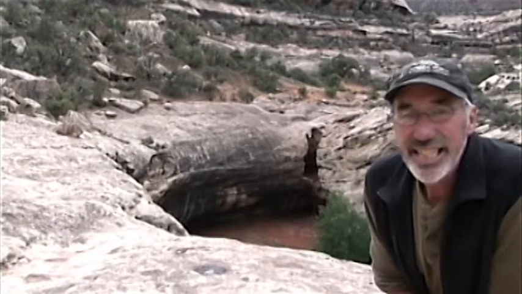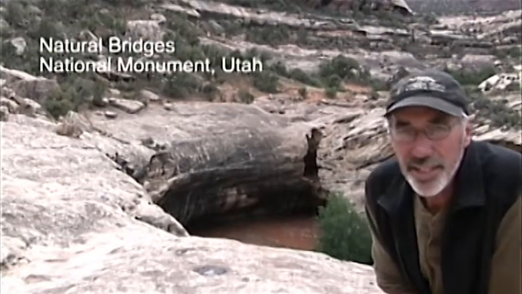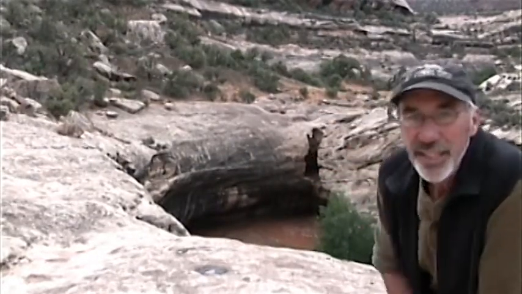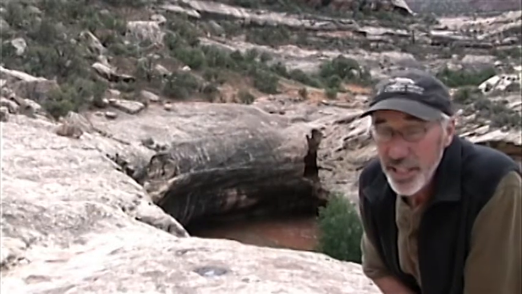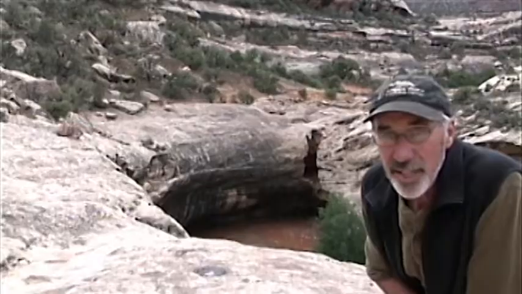We are in Natural Bridges National Monument in southern Utah. As you can see in here behind me, we've had what we call a pour-off. It rained all night last night, and in this normally dry environment, you can see that water plays a major role in these desert landscapes.